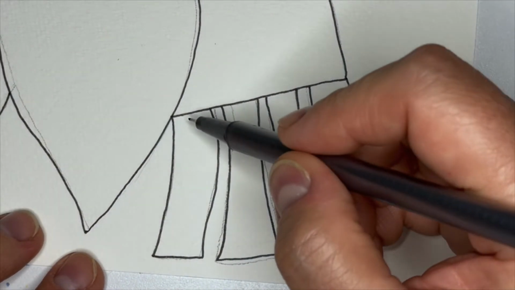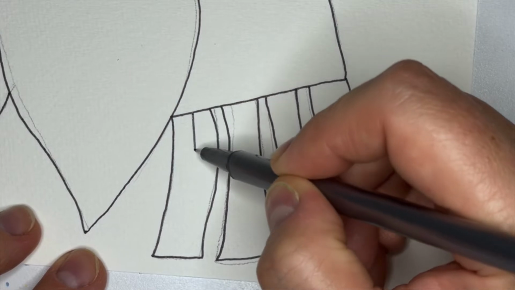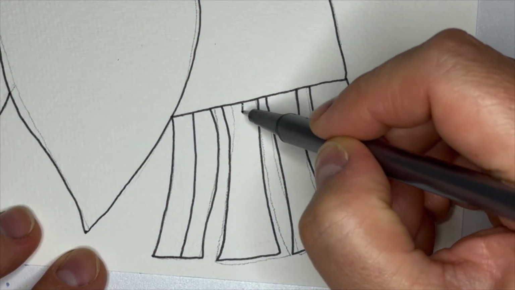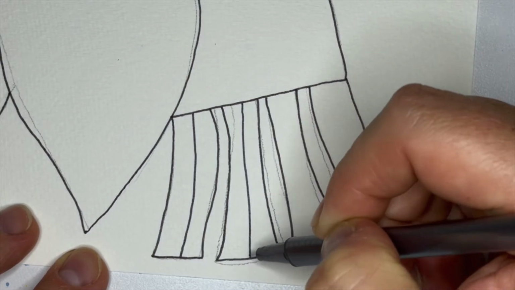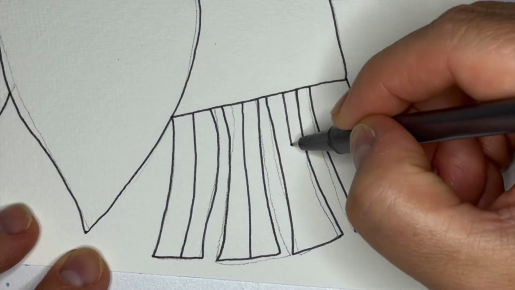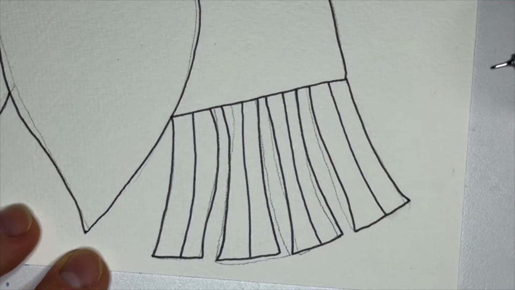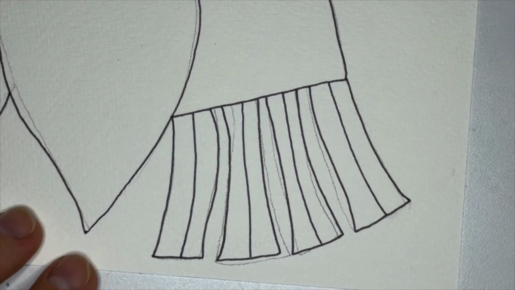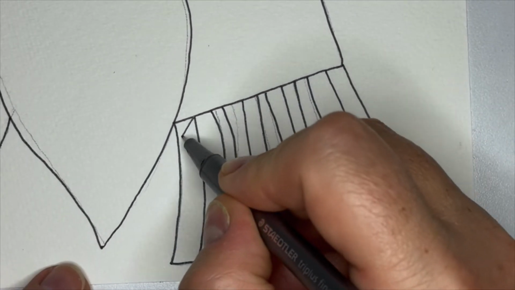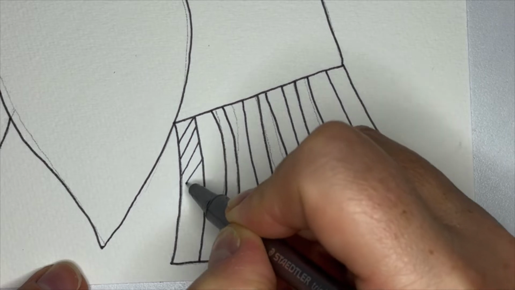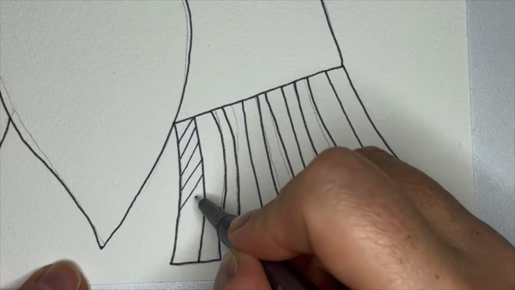And in each of these little sections, I'm gonna divide them in half. So I'm gonna split each one in half. And it gets a little confusing, but it won't be for long. And then I'm gonna make this feather pattern in each of the tail feathers.